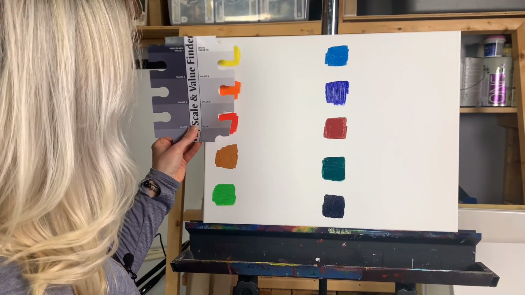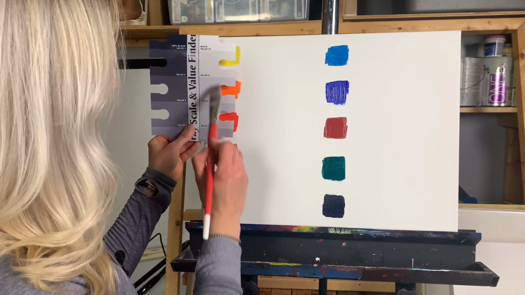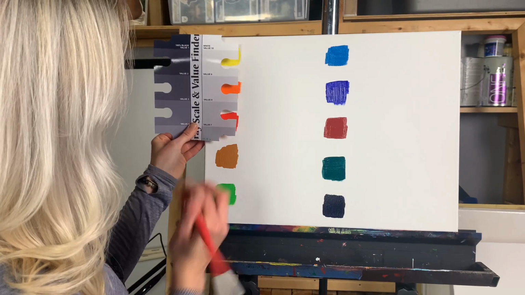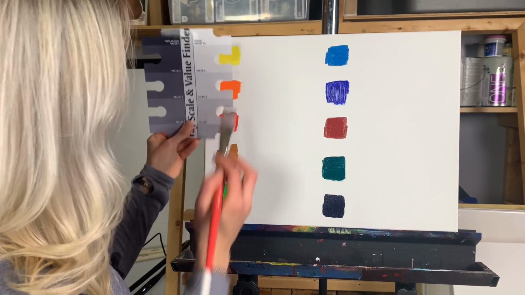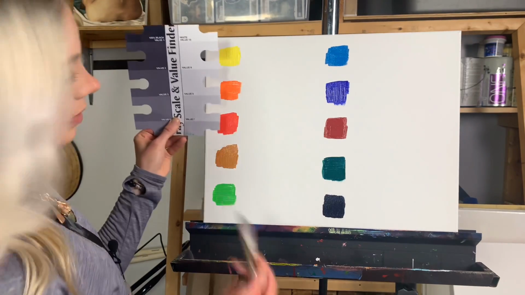And I'd say the orange, if you look closely, kind of matches this value here. It's a little bit too light to be in the value 7. I love these little notches here. It really helps you kind of see what you're doing.